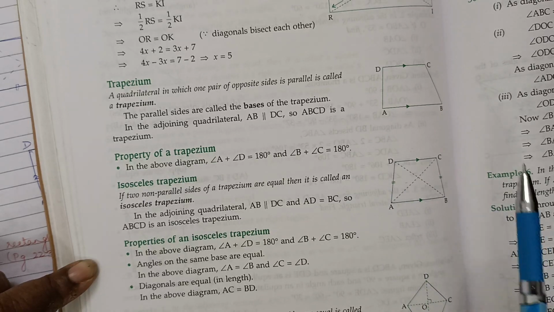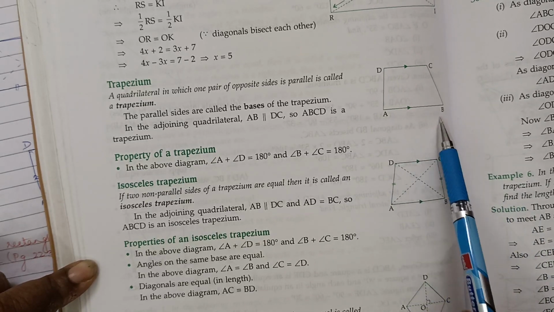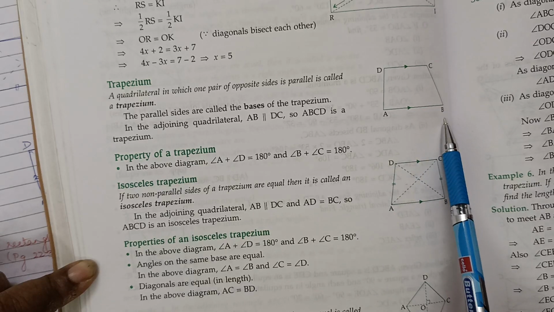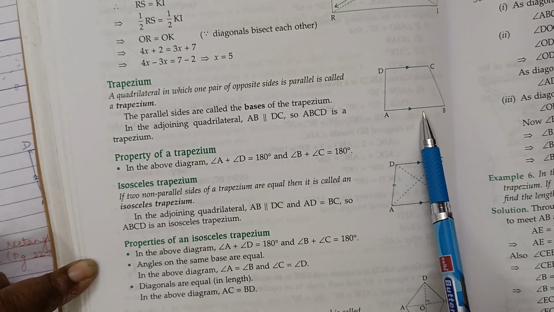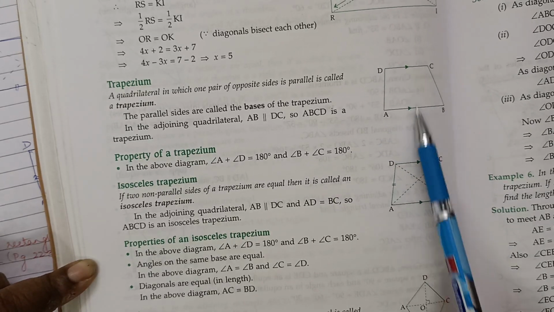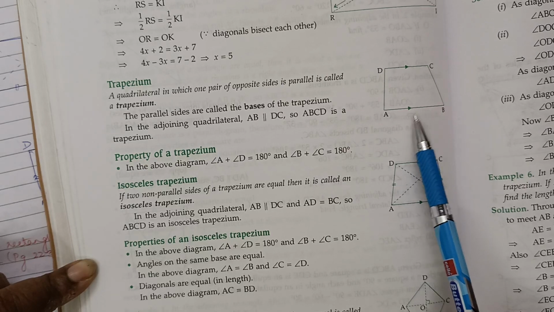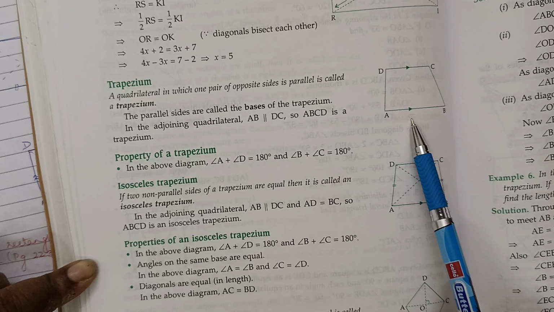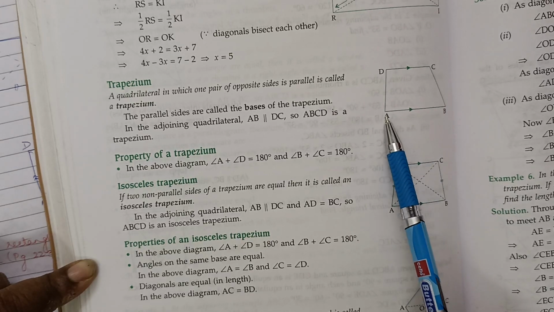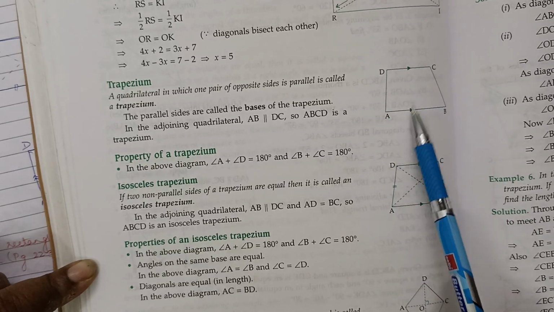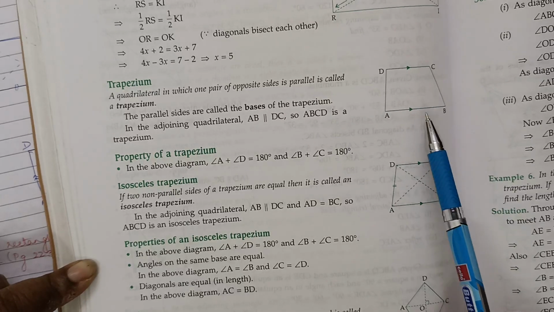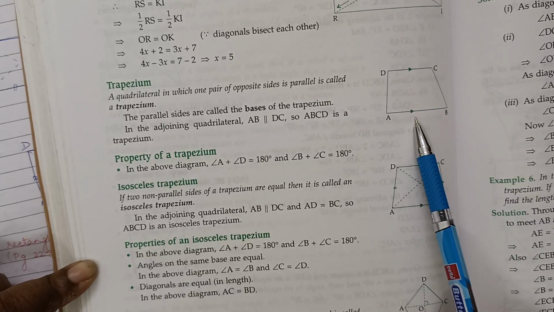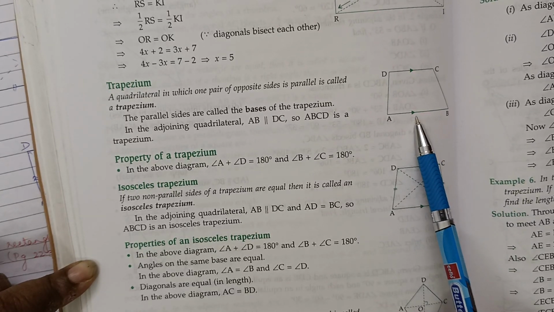it is a quadrilateral. A trapezium. Okay, you see just this figure ABCD. It is a quadrilateral in which one pair of opposite sides are parallel, not equal. So here the opposite sides AB and DC are parallel to each other. And the parallel sides are known as the bases of the trapezium.